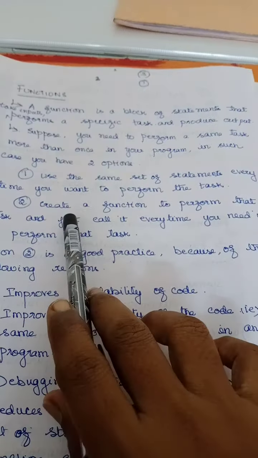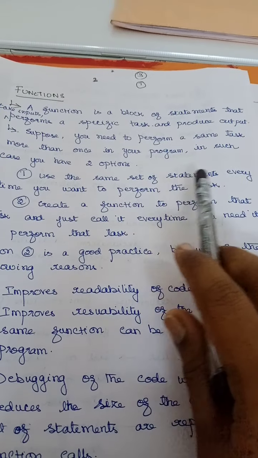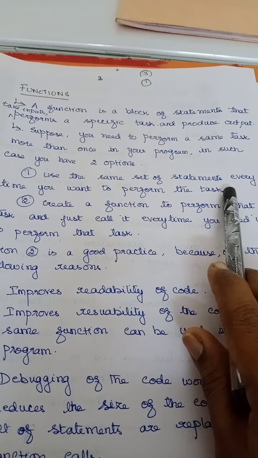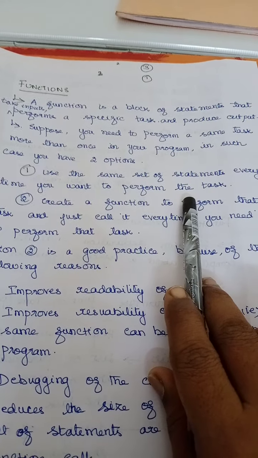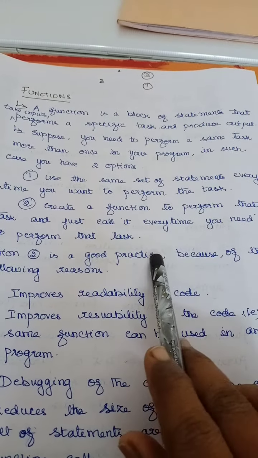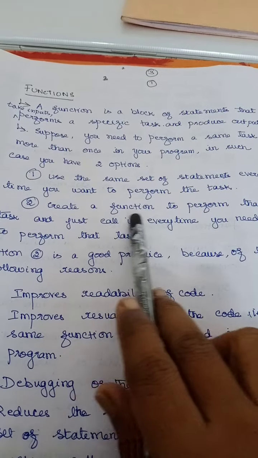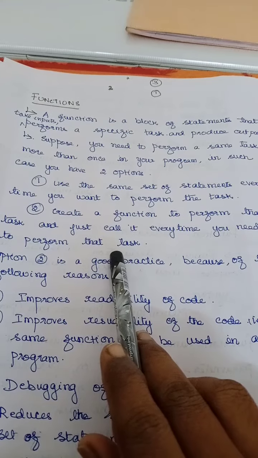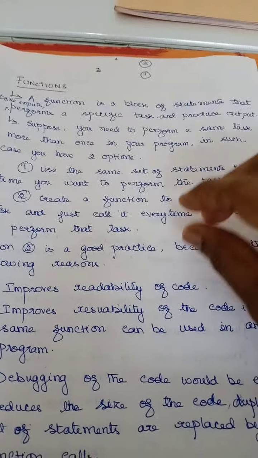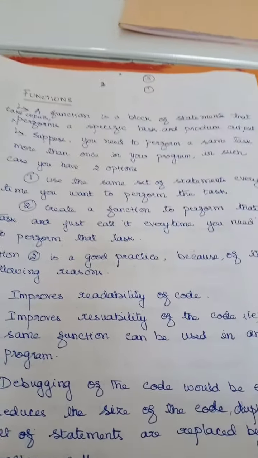So if I want to have the same set of statements that is going to perform the same task, then there are two ways. One way is to create a function to perform that particular task, or else I can write the same statements again and again in my program.